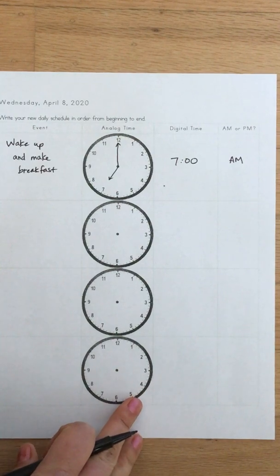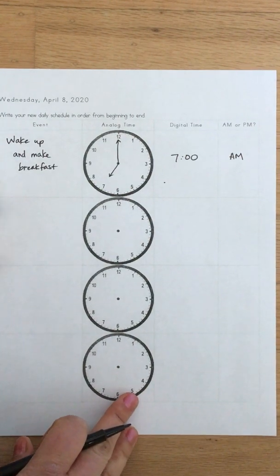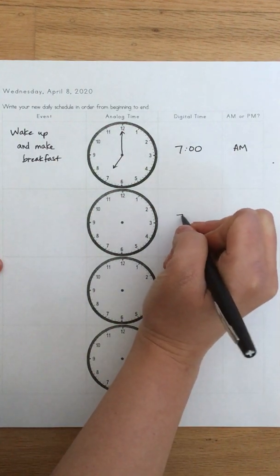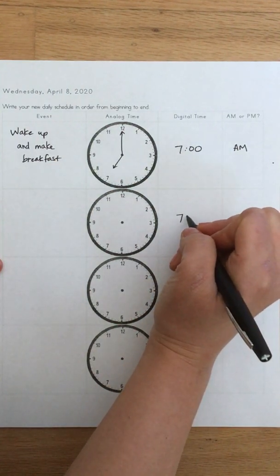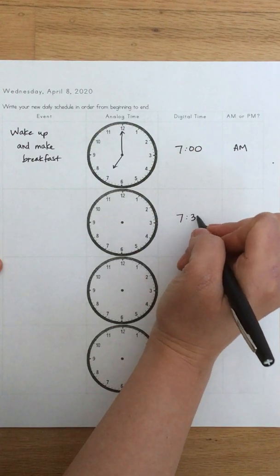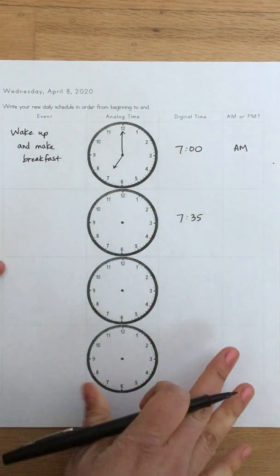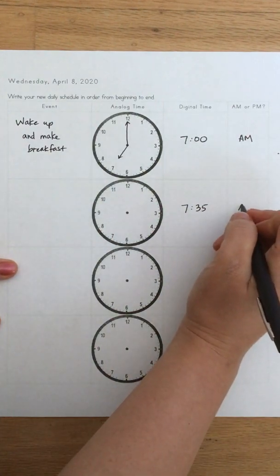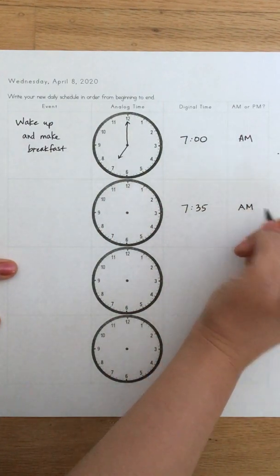Next, after I wake up and make breakfast, by that time it's probably around 7. Let's say 7:35. Give myself a little bit of a challenge to write a different time there. 7:35, and that's going to be AM. It's still the morning.